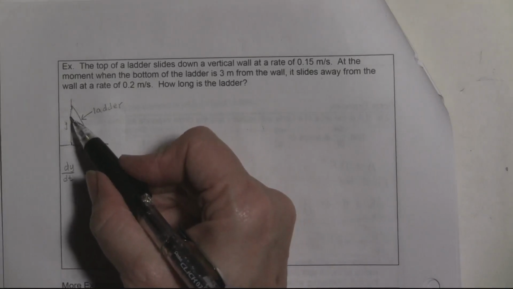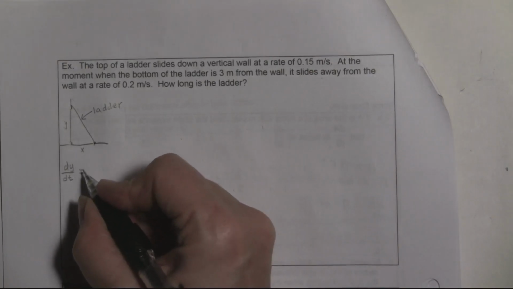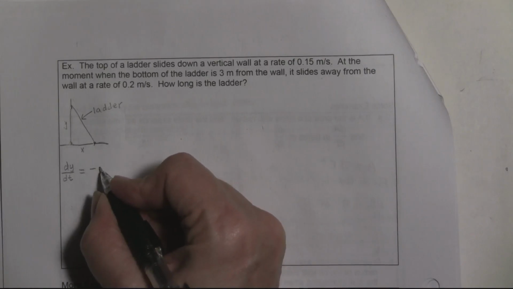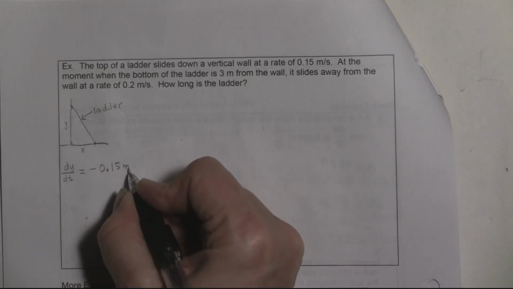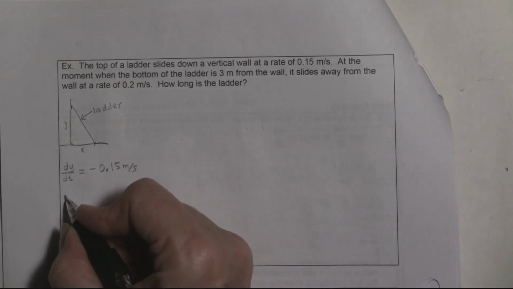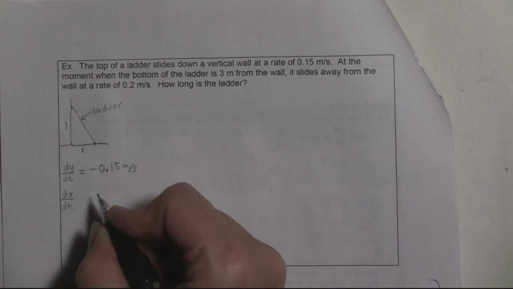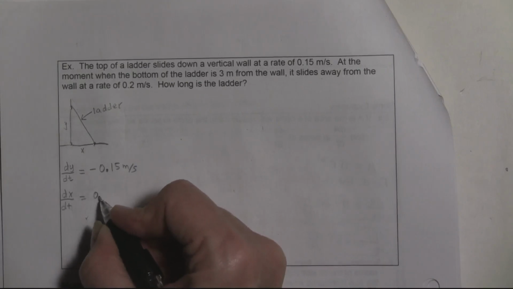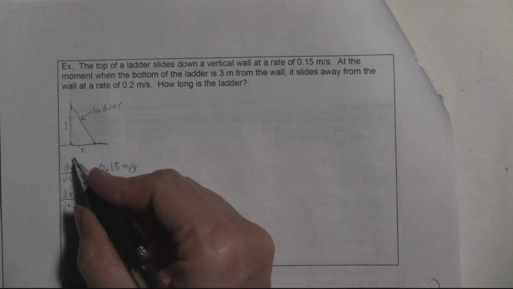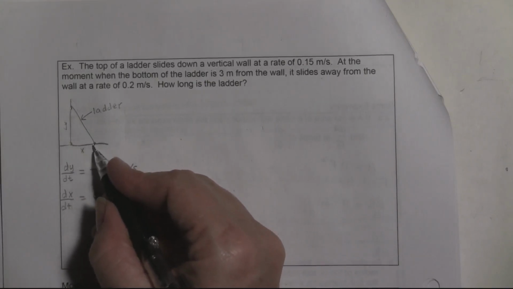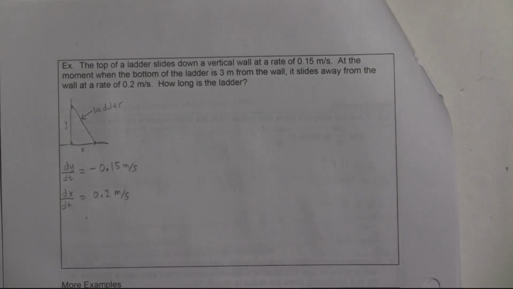So this distance is actually getting smaller. And so this is going to be negative because that distance is getting smaller, 0.15 meters per second. And then dx/dt, they also told me that. They said that that was 0.2 meters per second. And that one's positive because as the ladder slides down, this is actually getting longer, getting bigger.